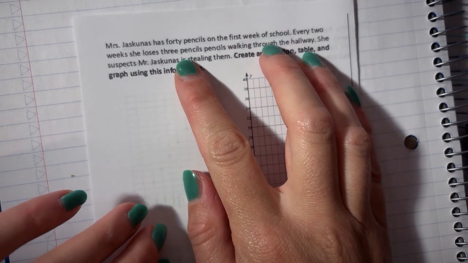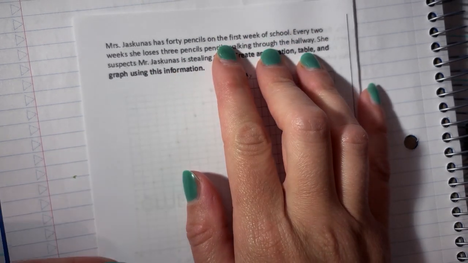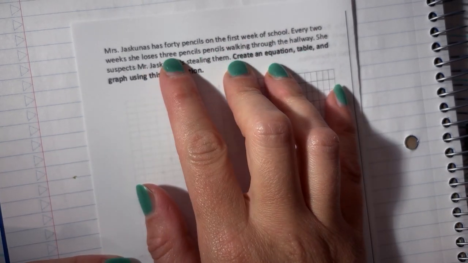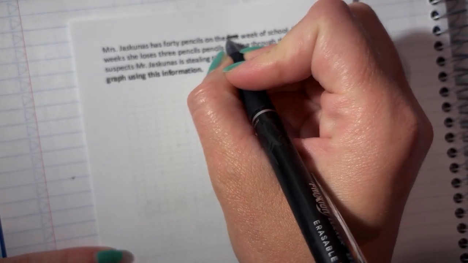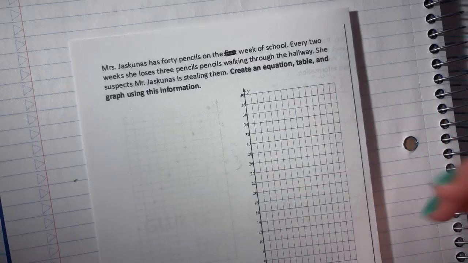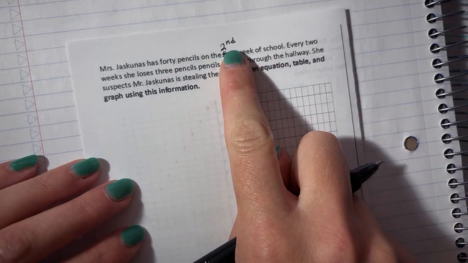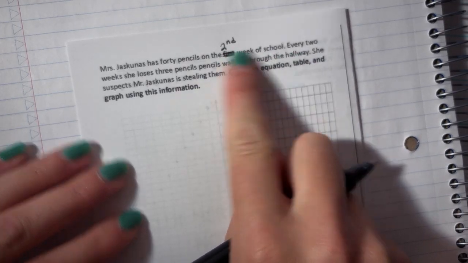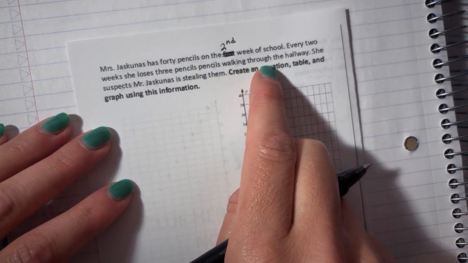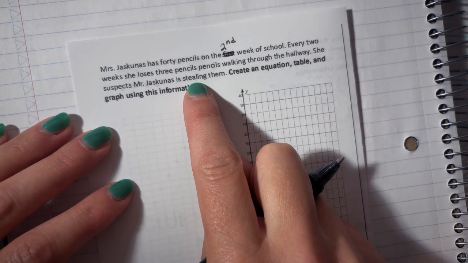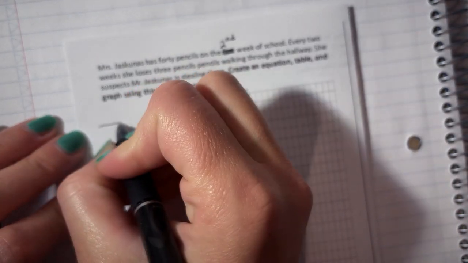Mrs. J has 40 pencils on the first week of school, and every 2 weeks she loses 3 pencils. You know what? We're going to make a life change here. I want you guys, instead of first week, and hopefully I'll have this typo fixed for the next time, I want you to put 2. All right, every 2 weeks she loses 3 pencils walking through the hallway. She suspects Mr. J is stealing them. How rude. Here we go.